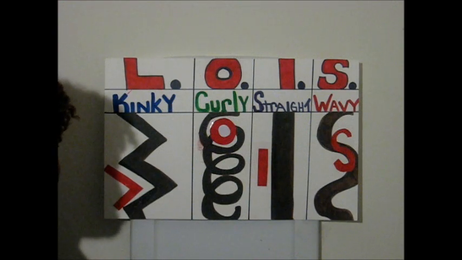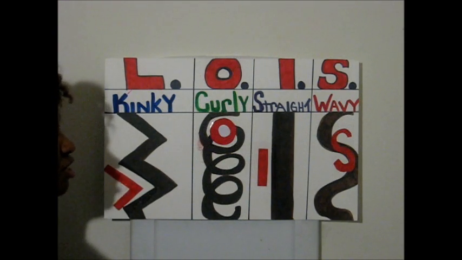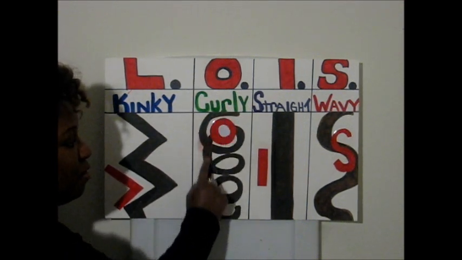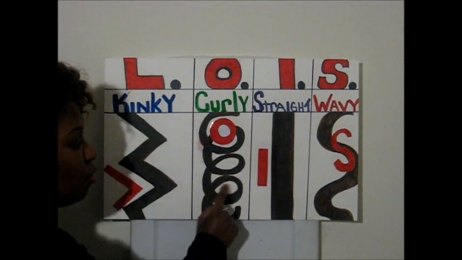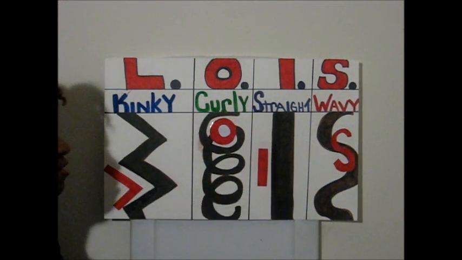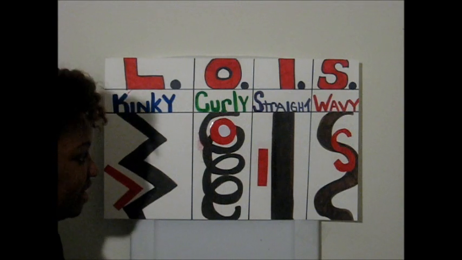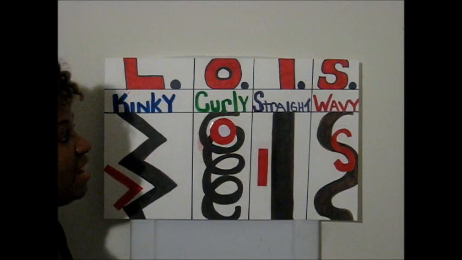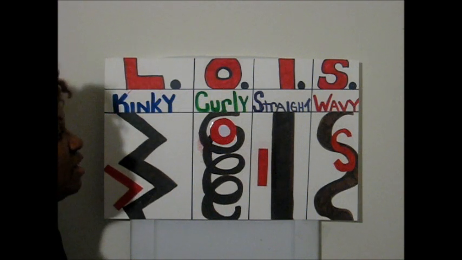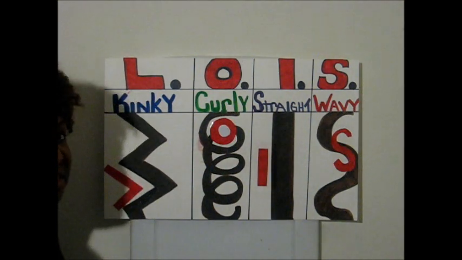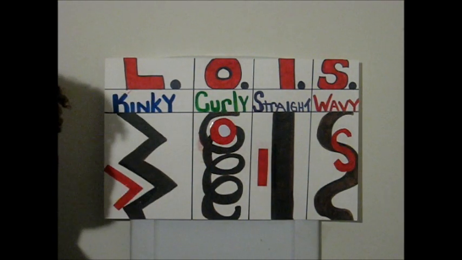The O stands for curly because curly hair is essentially hair that is shaped like a C or an O. If you stacked it on top of one another, you'd essentially have a corkscrew because you'd have a bunch of O's stacked one on top of the other. I is for straight hair because the I, similar to the hair, is straight. And S is for wavy hair because wavy hair takes on a very loose S-shaped pattern. So this is the LOIS system.